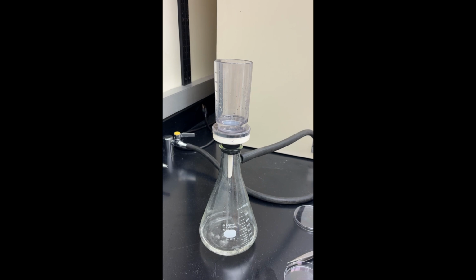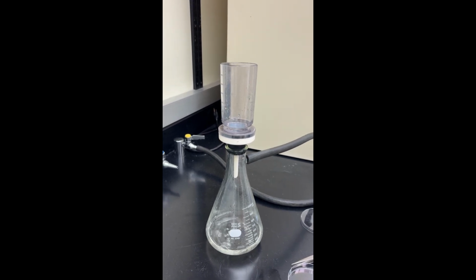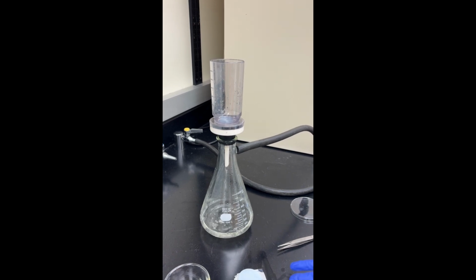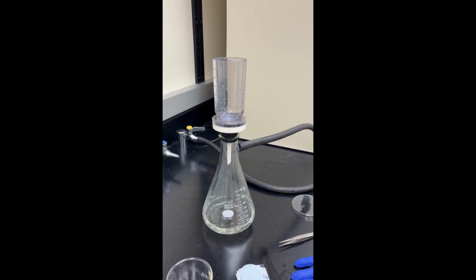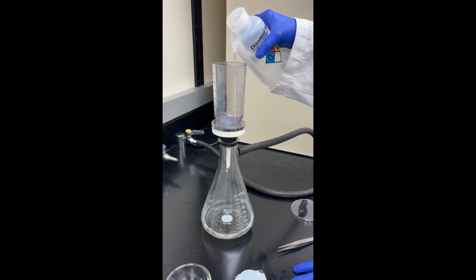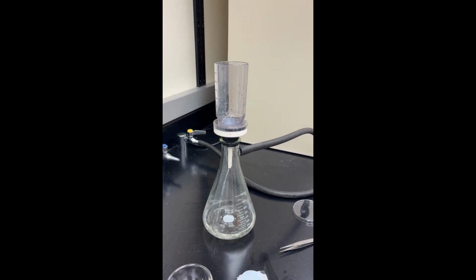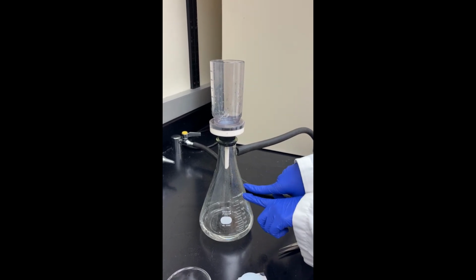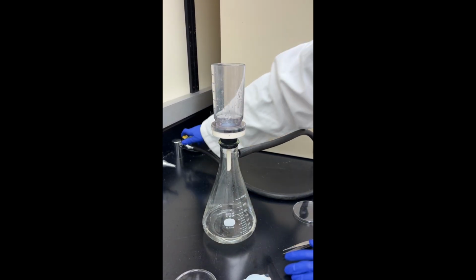All right, I let that filter through. Once all of my pond water has gone through, I rinse with a little bit of DI water just to make sure all of the pond water is fully filtered. And once I see there are no more droplets of water coming through, I turn off my vacuum.